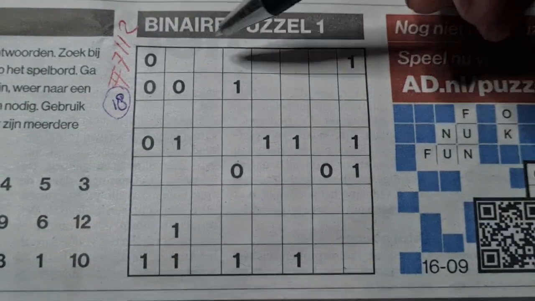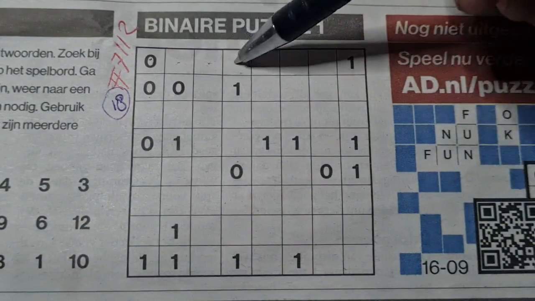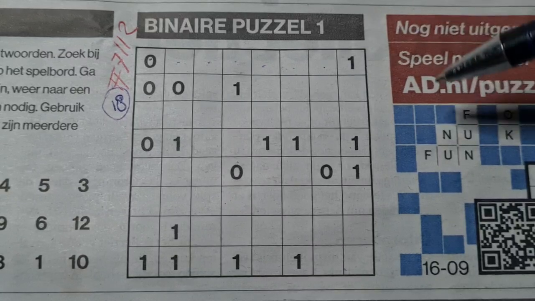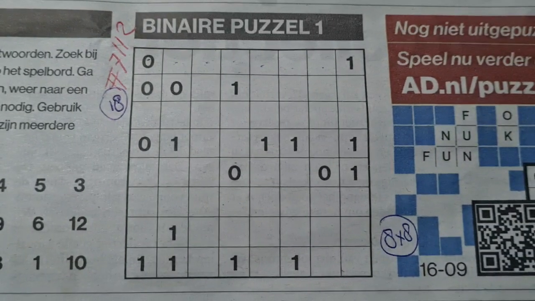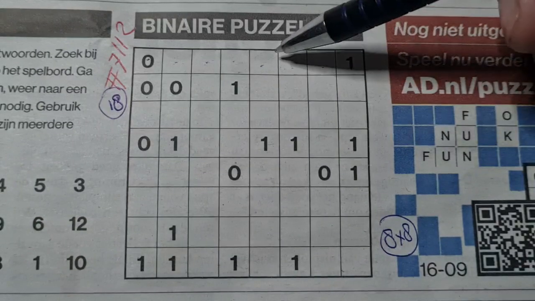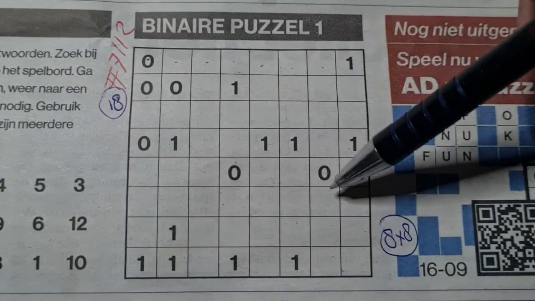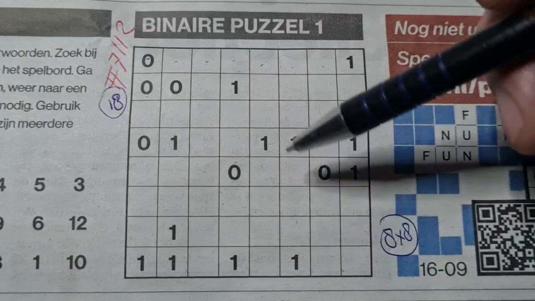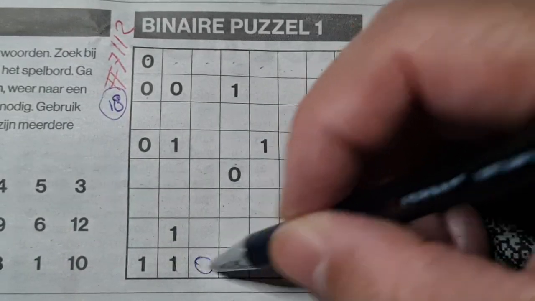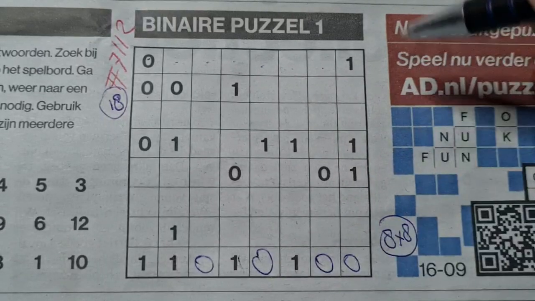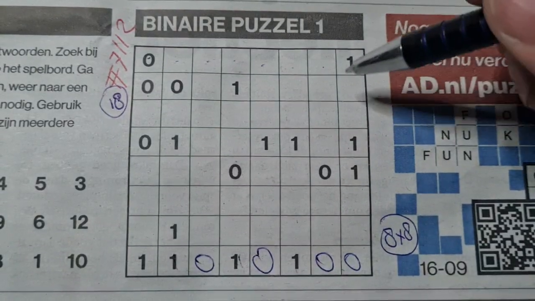And what kind of binary puzzle is this one? Let me count. 1, 2, 3, 4, 5, 6, 7, 8. An 8 by 8 binary puzzle. That means in a column or in a row, there are always 4 ones, 1, 2, 3, 4, and 4 O's, 1, 2, 3, 4. Alright, let's get started.